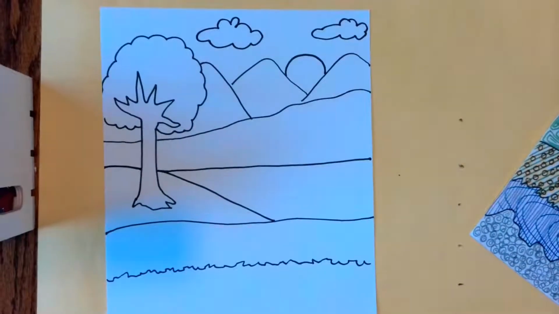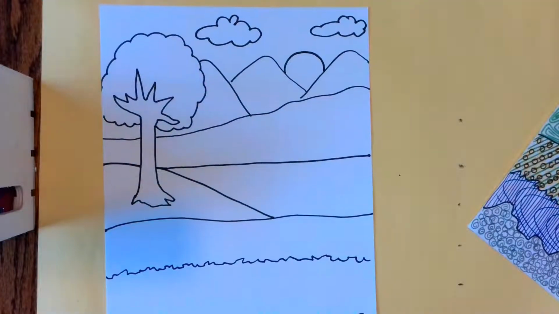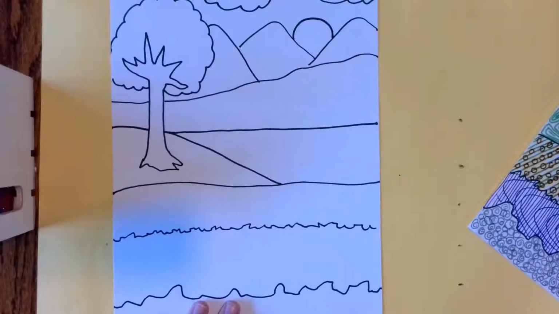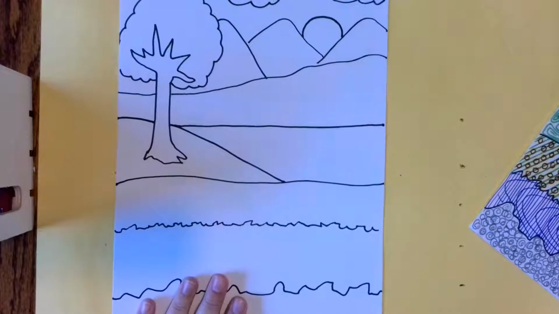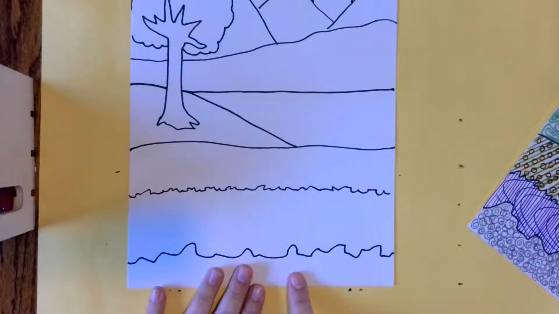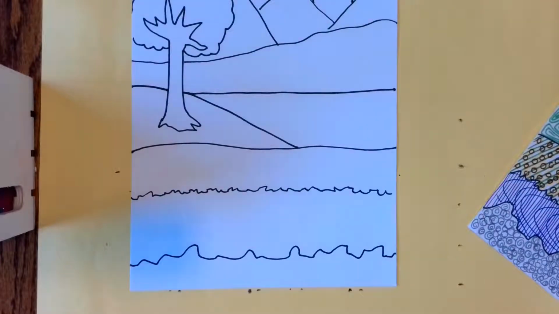Now, for the next part, it is going to work out really nice to use markers, colored pencils, or crayons if you have to for the color. I like to use markers for this. I think it kind of makes it go a little quicker, and you can draw thinner lines. But you're just going to pick out a color that you want in the bottom, and it does not have to be realistic. It can be, but it does not have to be.